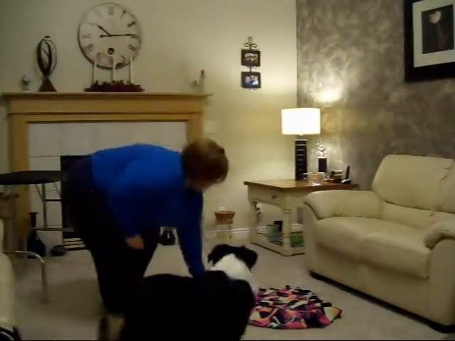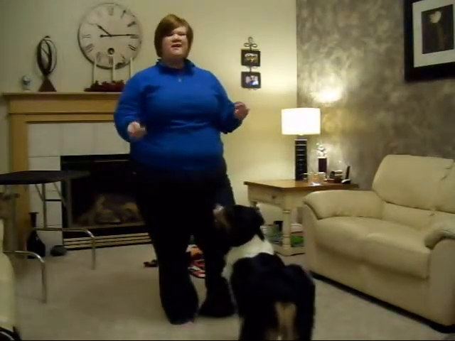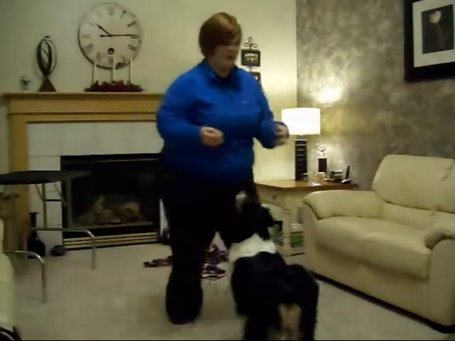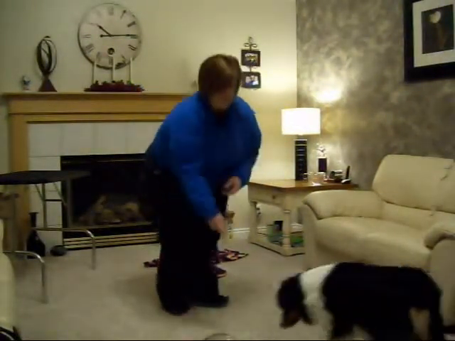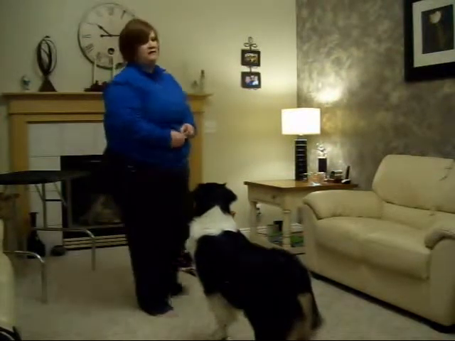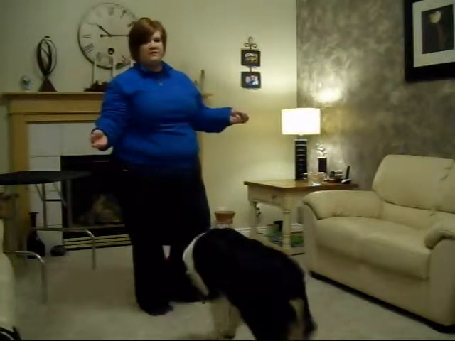But first of all, before we do that, I just want to show you a couple of tricks that she has learned that are a little bit more complex that I've taught her using a clicker. The first is I have here a bowl. We're going to turn it upside down. And she's learned to pose on this bowl. You see, she doesn't even need any command. She just knows that she sees the bowl, it's upside down. She's supposed to get up on that bowl.